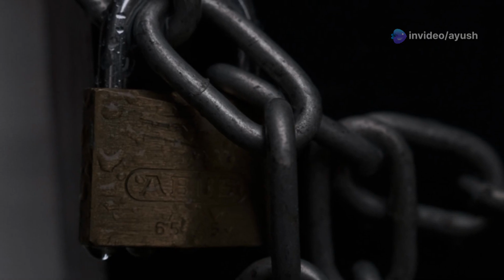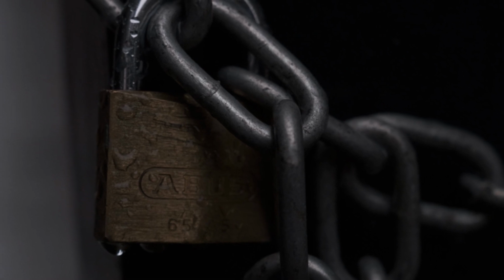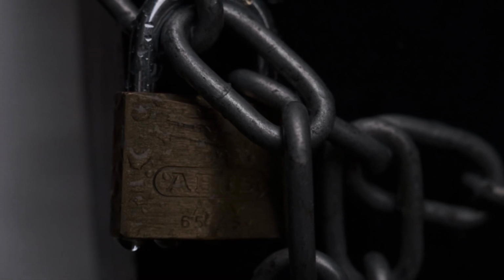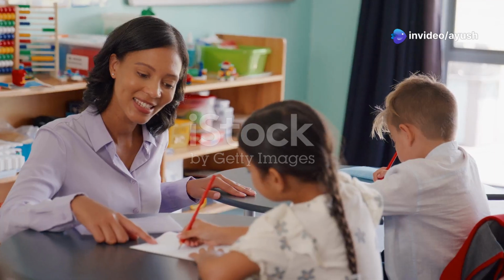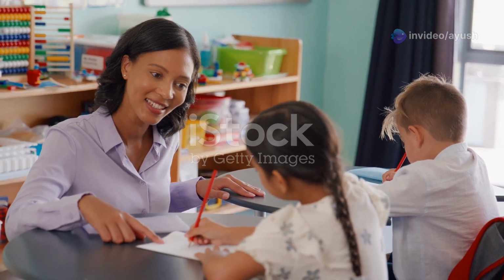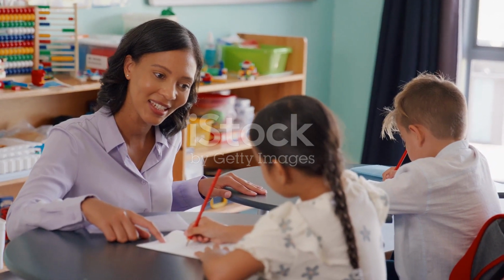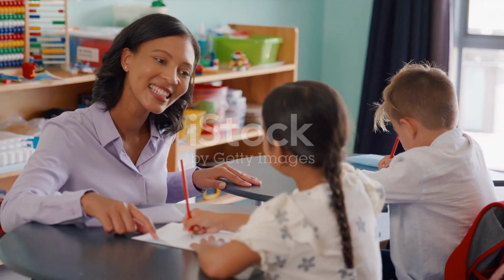Foreign keys enforce referential integrity, ensuring that relationships between tables are always valid. They prevent us from accidentally deleting or modifying data in one table that would break the relationship with another table. For example, we wouldn't want to delete a course from the courses table if there are still students enrolled in that course in the students table.